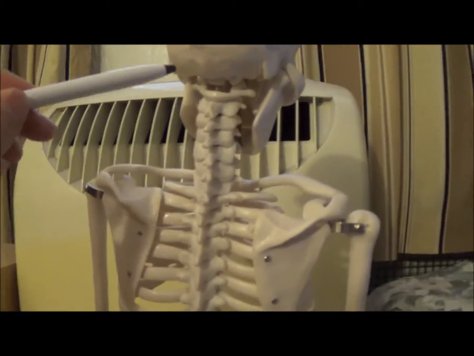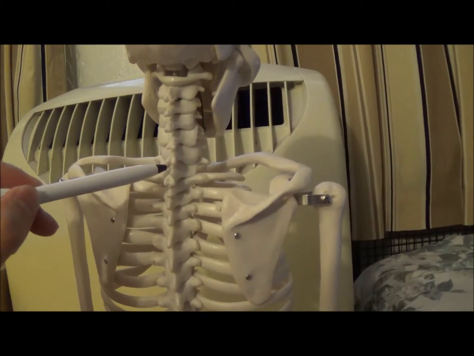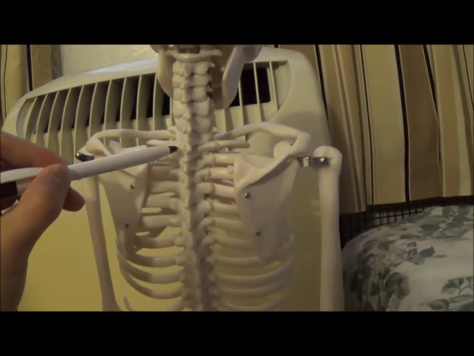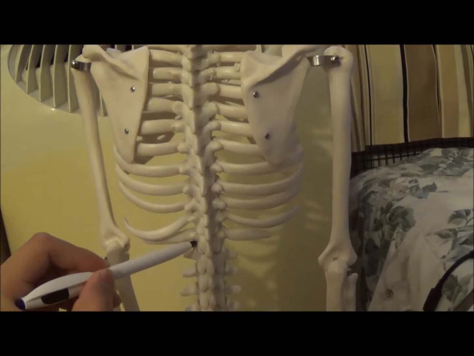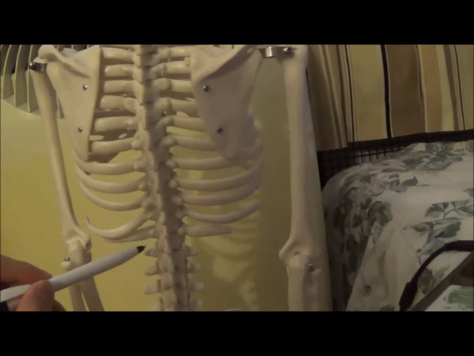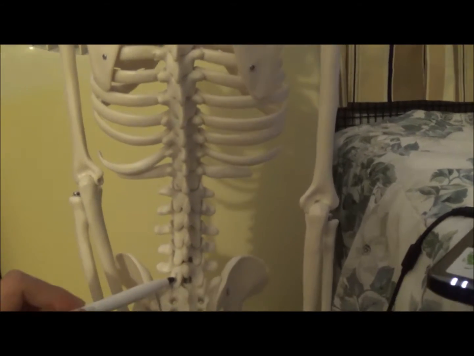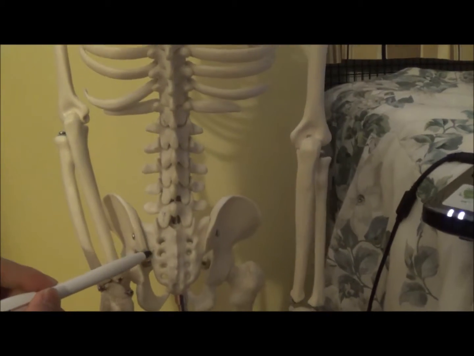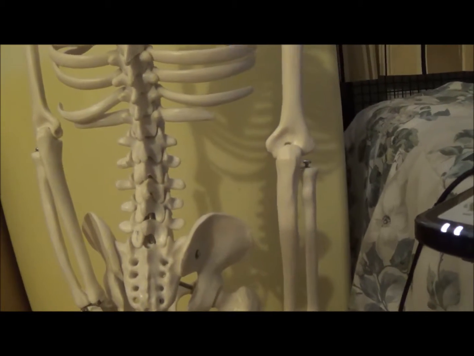Okay, moving on to the vertebral column. From here to here, we have the cervical. From here to about here, we have the thoracic. From here to here, we have the lumbar, and then from here to here, we have the sacral. The two primary curvatures would be the thoracic and the sacral, and the cervical and the lumbar are secondary.